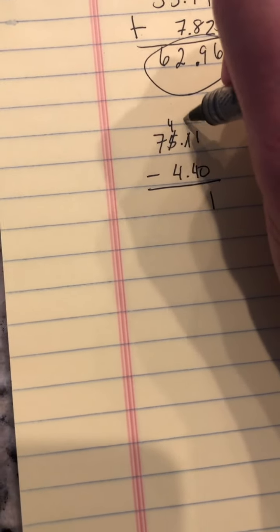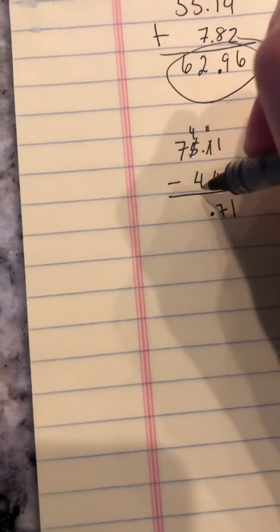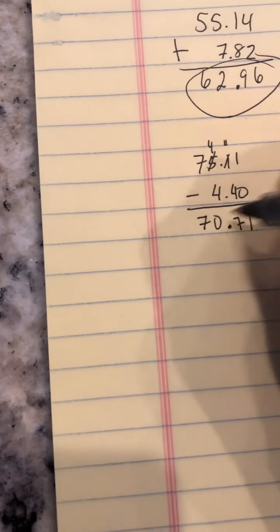Finding the difference, 75 and 11 hundredths minus 4 and 4 tenths. I'm going to put a 0 down. I can always annex a 0 on the right-hand side to make sure that I line up my place values. 1 minus 0 is 1. 1 minus 4 I cannot do. I'm going to borrow. 11 minus 4 is 7. 4 minus 4 is 0, and 7 minus blank is 7.